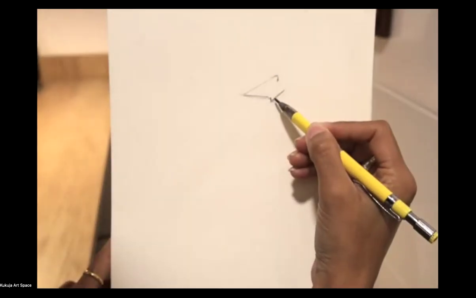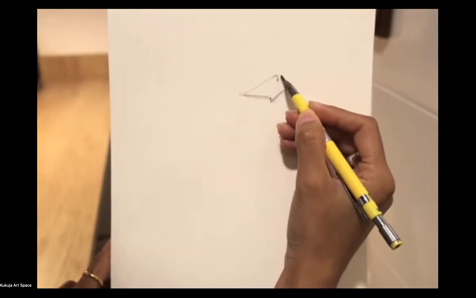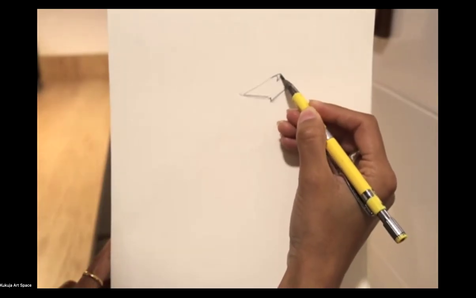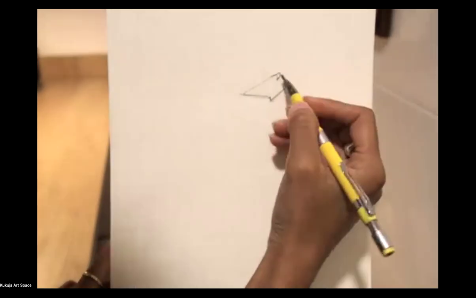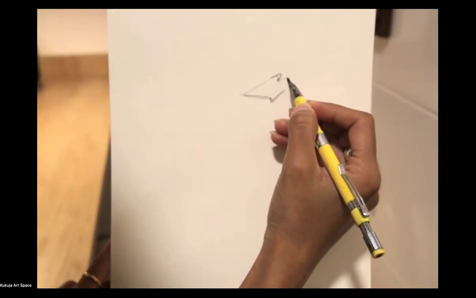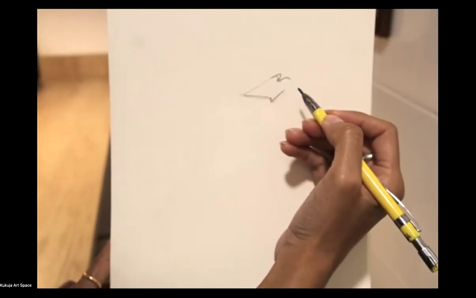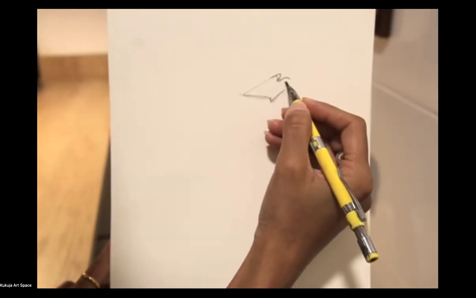Okay. I see that if I move it here, I think this comes further. And then I see some kind of, imagine that these are sunglasses. Okay, it kind of looks like sunglasses.